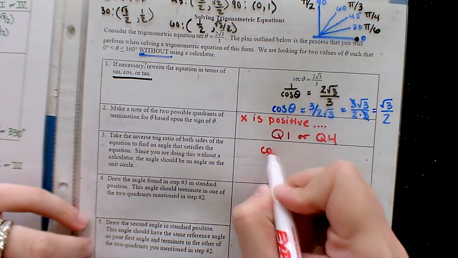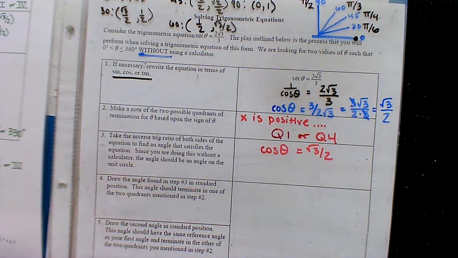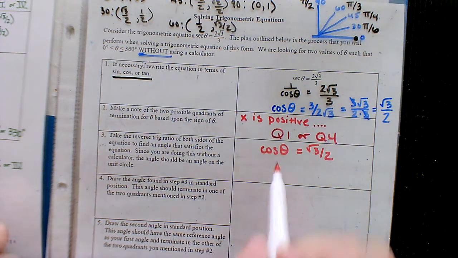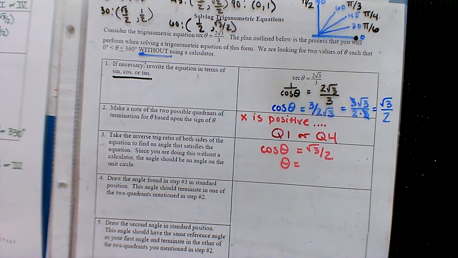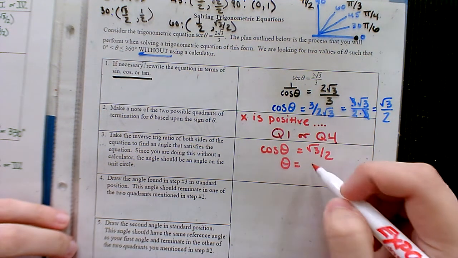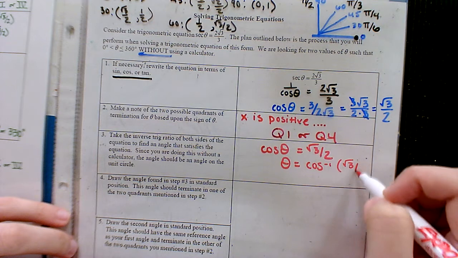So, let's go ahead and take a look at this. This is our rewritten equation. Cosine of theta equals the square root of 3 over 2. We want to figure out what theta is, so how would we move the cosine to the other side? We did this at the very beginning of the unit when we were solving all those triangles. The cosine inverse, yep, or the -1 power. Good.